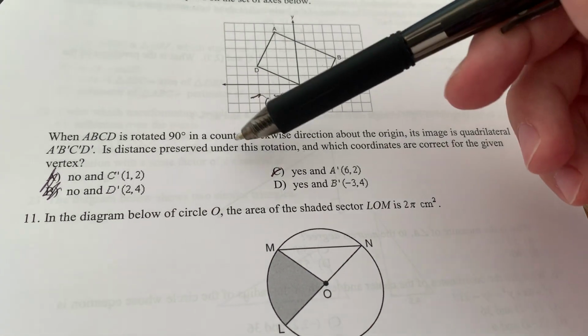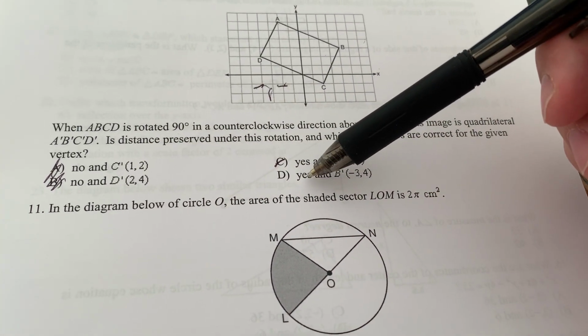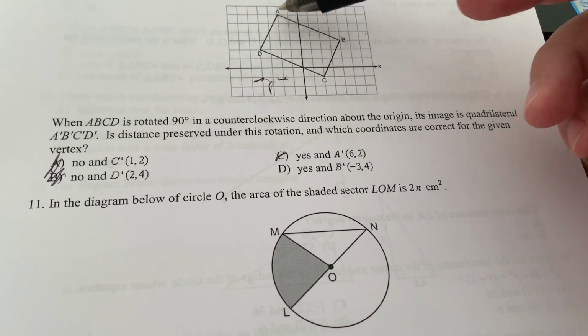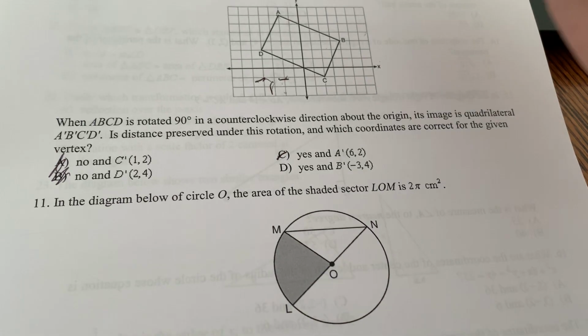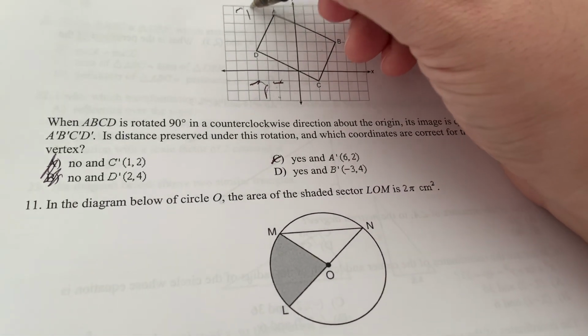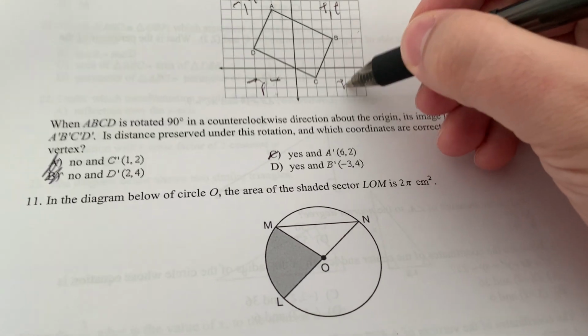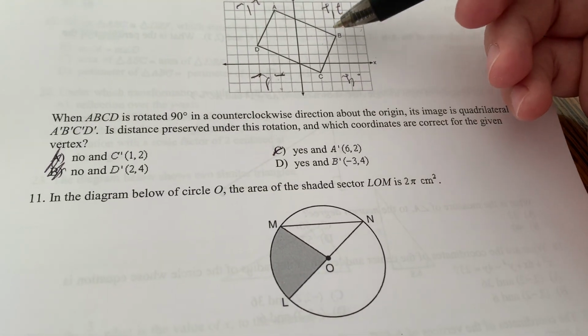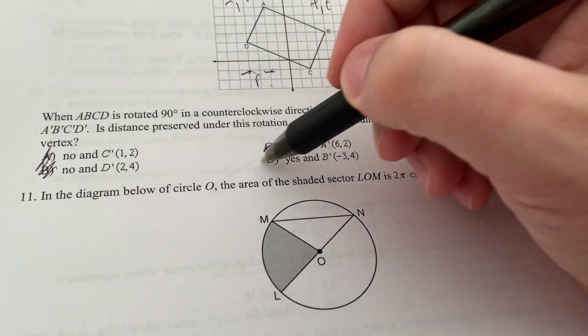All you got to know is that distance is preserved, the shape is kept the same, and that if this rotated down to this quadrant, this had to be negative, negative. Again, this is negative, negative. This one's negative, positive. This one's positive, positive. This one's positive, negative. If you want to double check it, B rotates over here, negative, positive, negative 3, positive 4. So D is my answer.